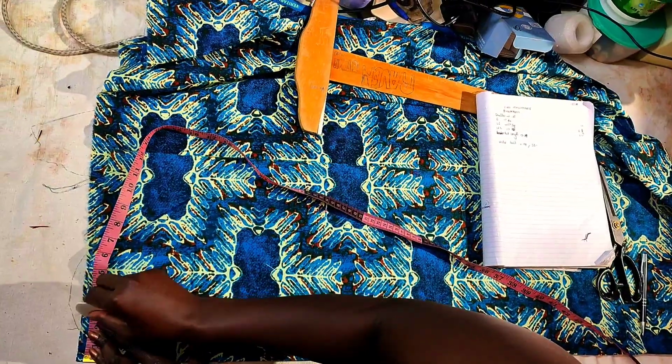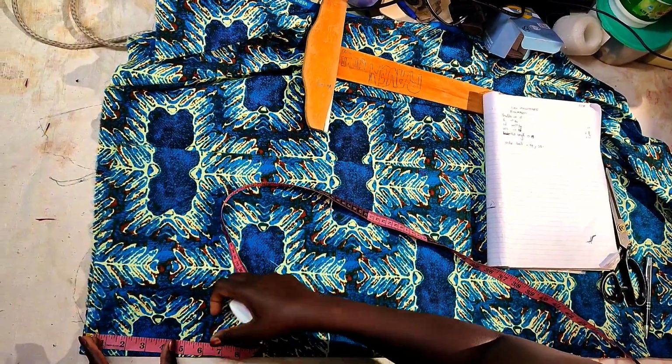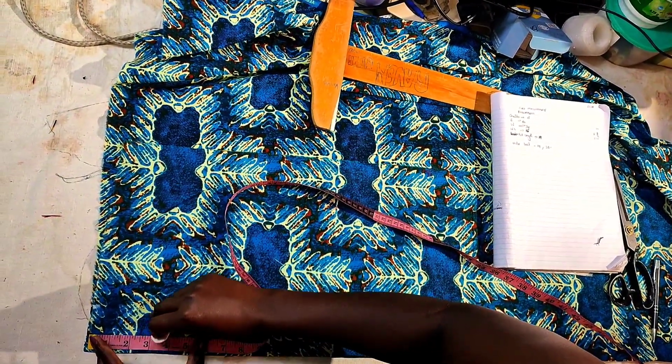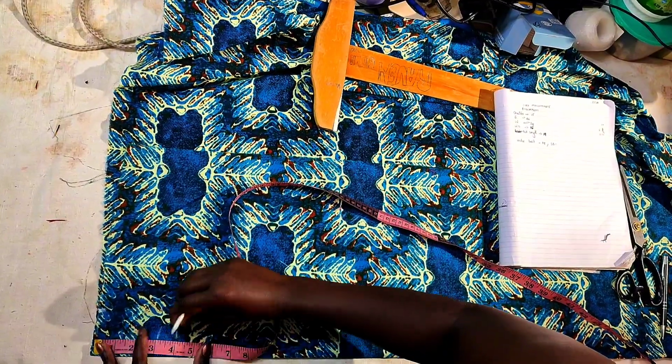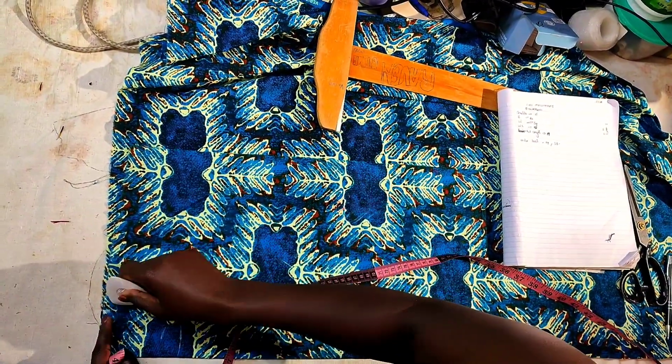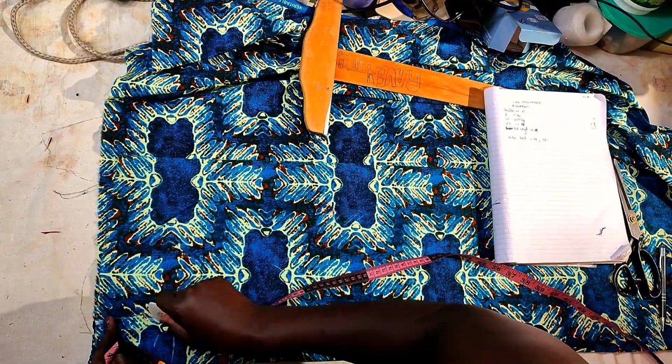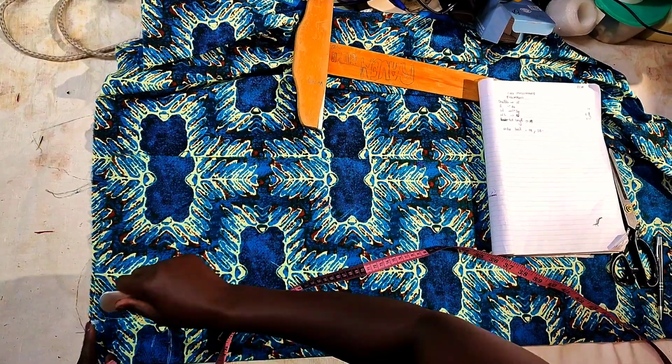First of all, we are going to start by measuring our collar, or you can say the neckline. So you're going to go down with 4, then on the other side you're going to go with 2.5, then you make the curve.